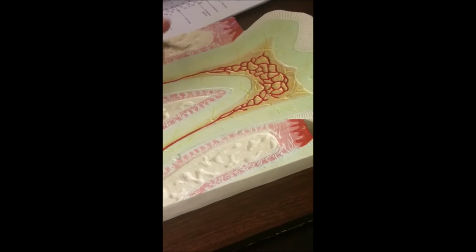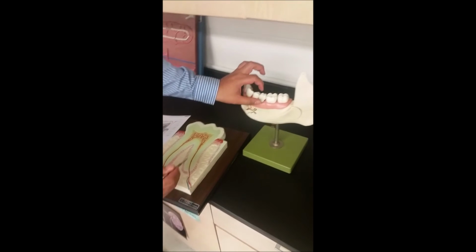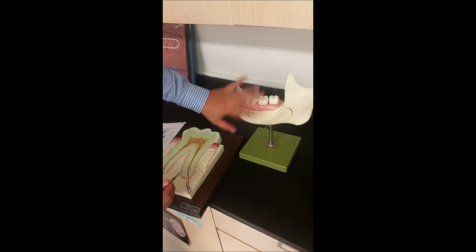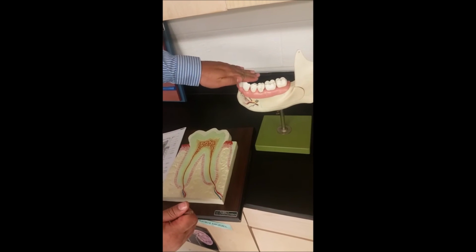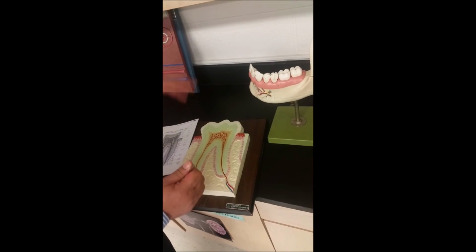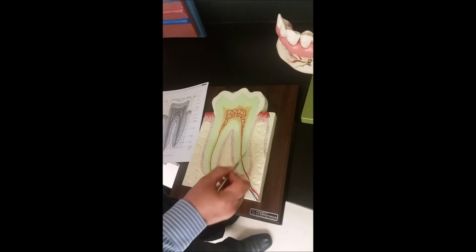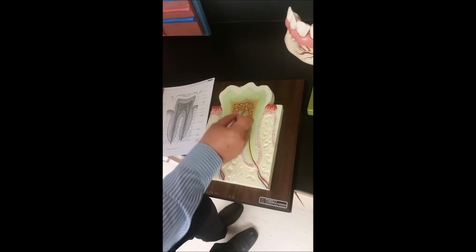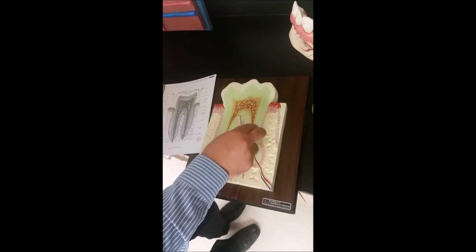This is the bone, depending on which one we are talking about. If this is the lower teeth, that will be the bone of the mandible. This is one of those, the mandibular, which is the lower set of teeth. The upper part will come from the maxilla, but this is a bone anyway. And this will be the dentine, this is the pulp cavity, and this is the root canal. This is the canal within the root.